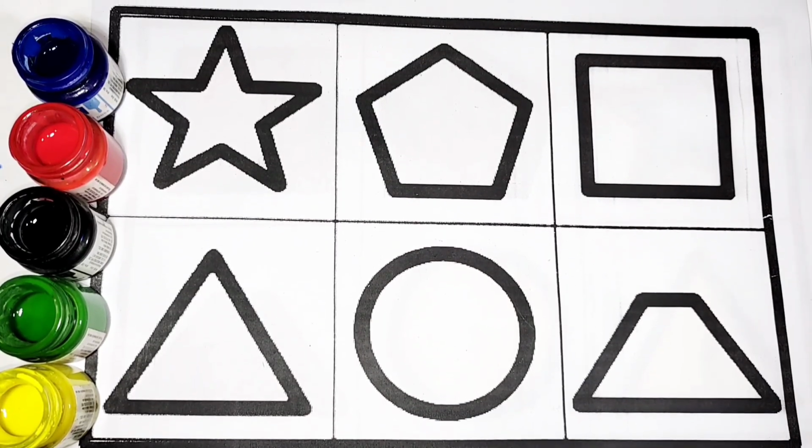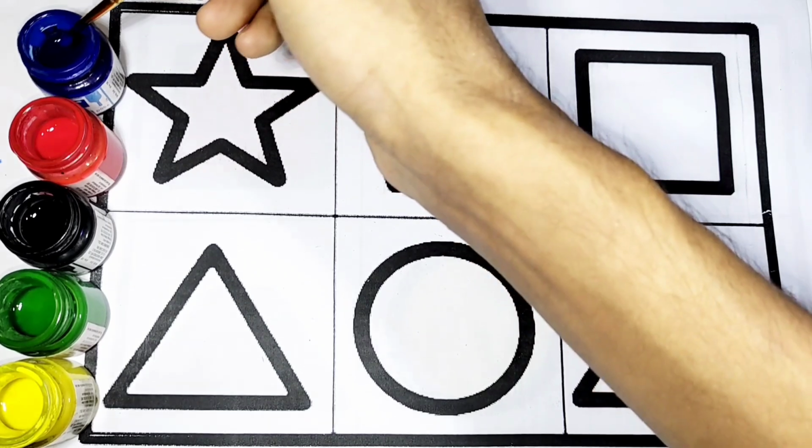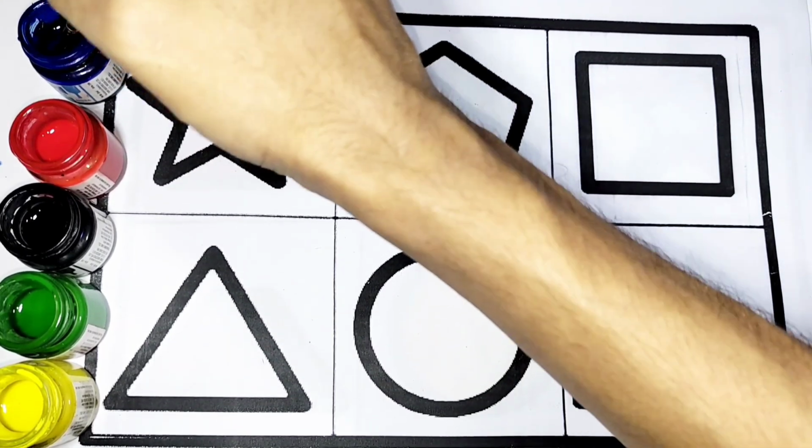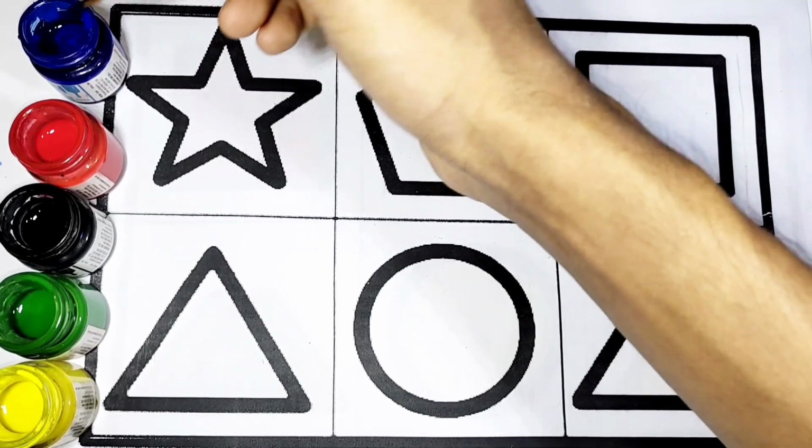Today we are coloring and drawing 2D shapes. First we are using the color blue. Kids, first we are coloring the shape of star. And the next one is pentagon.